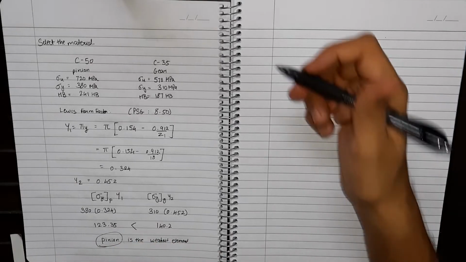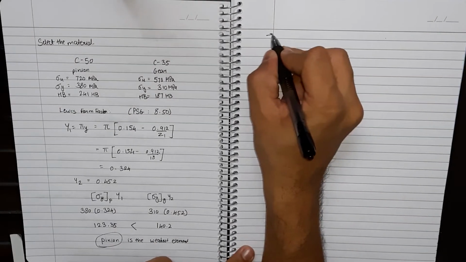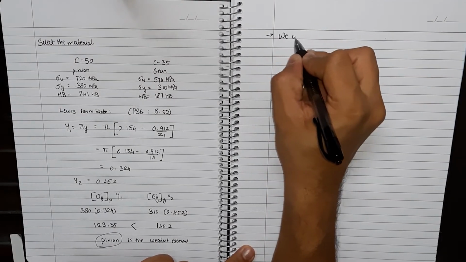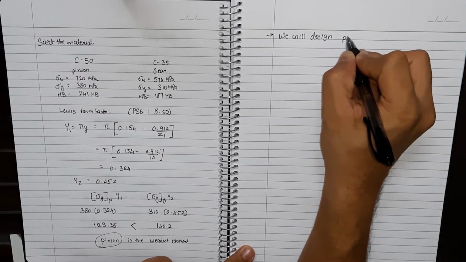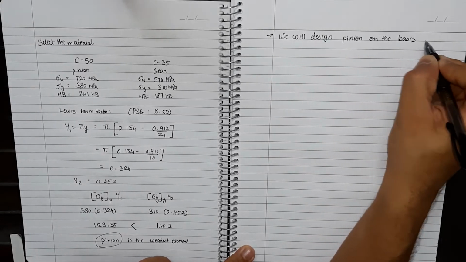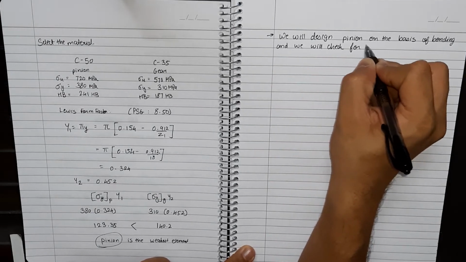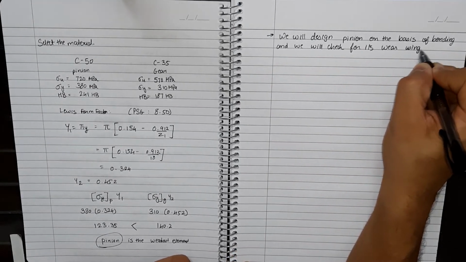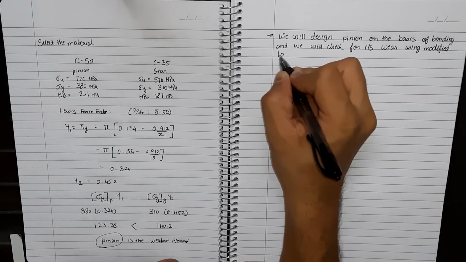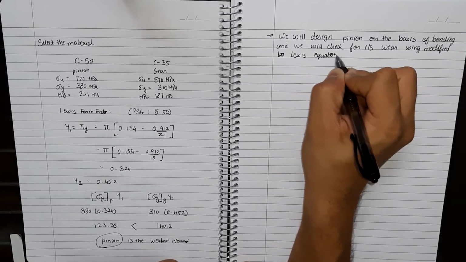So now we need to design pinion first based upon the various theories and the formulas as indicated in the PSG Databook. So let us write this note that we will design now.